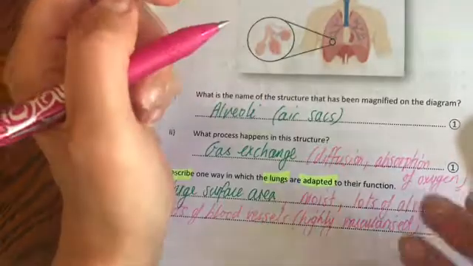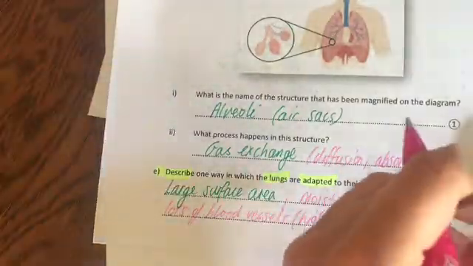Gross. Thanks for giving that back, Doug. Covered in spit.